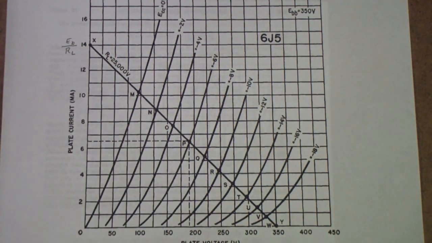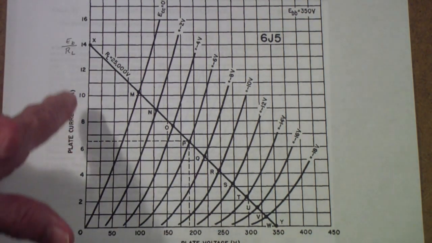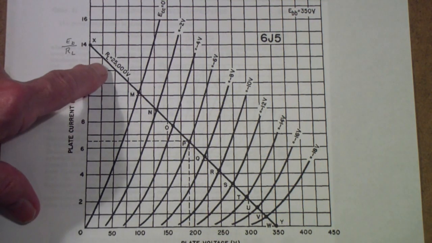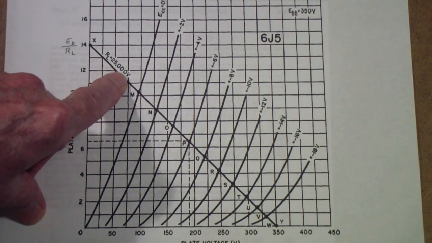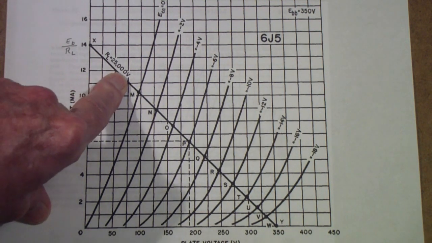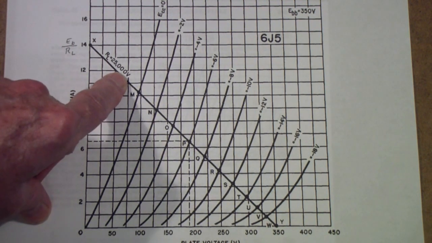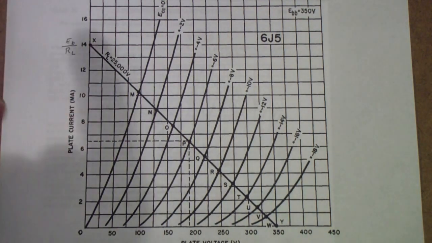So let's assume we're using the Uncle Doug method, and we're using the resistance out of the tube manual. So in this case, this is a load resistance of 25,000 ohms. At least that's what it says. I have not checked this, by the way, for accuracy, because I'm just illustrating, but in a minute I'll show you that you do need to check these.